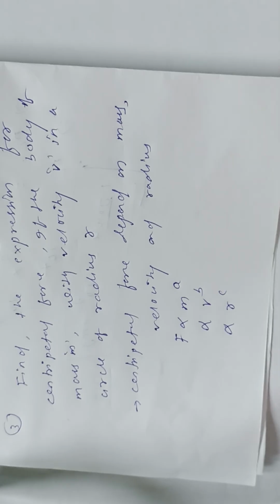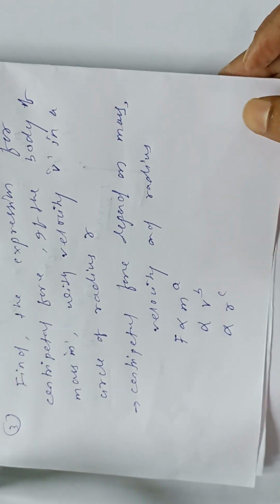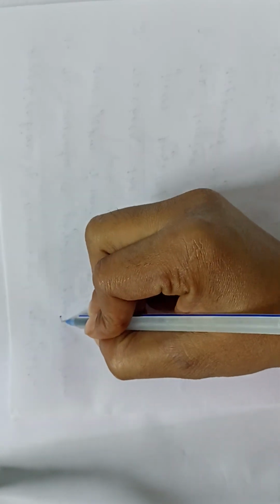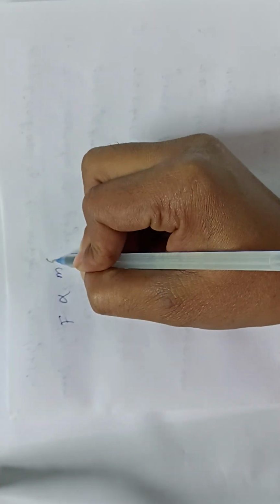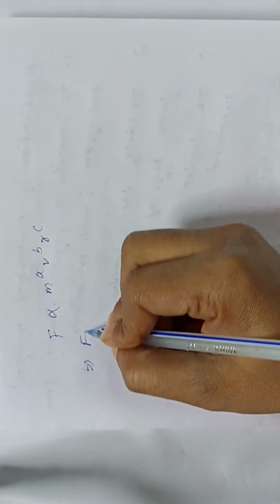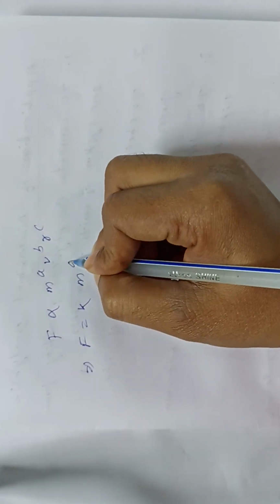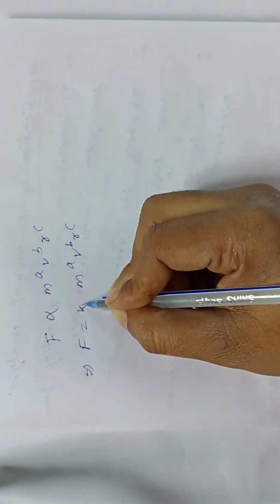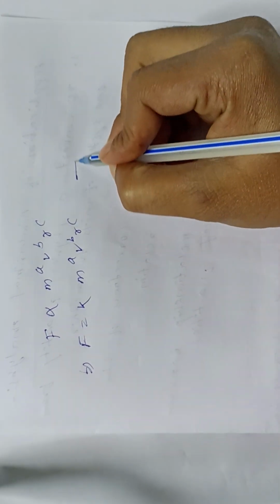So combining all, F is proportional to m^a v^b r^c, that is F equals k m^a v^b r^c. Here k is a dimensionless constant, or its value is 1. So this is equation 1.